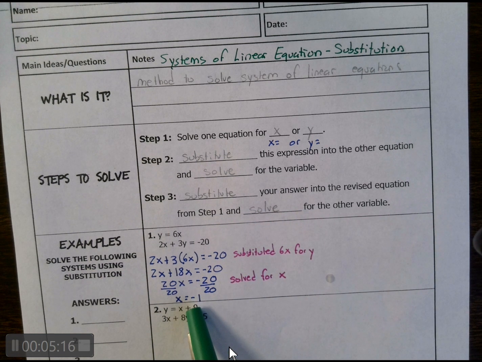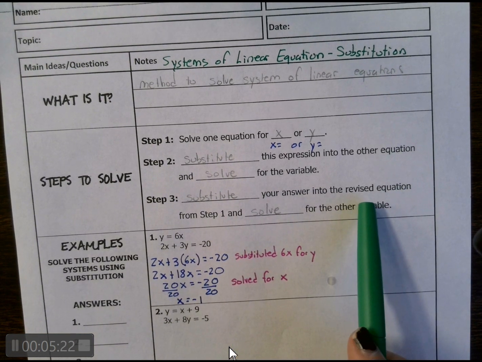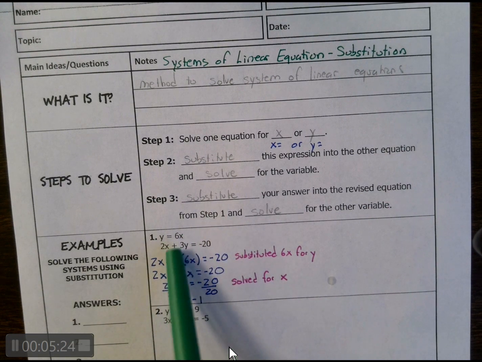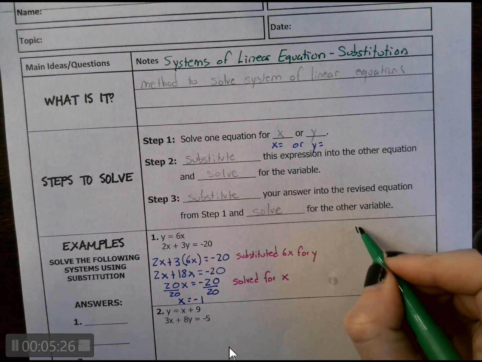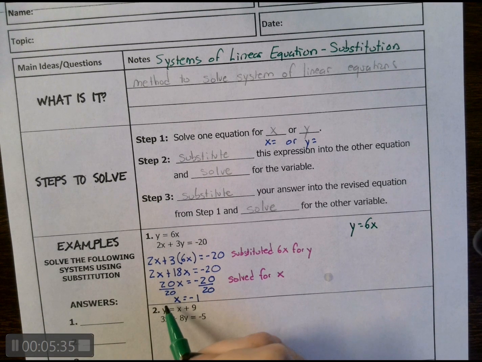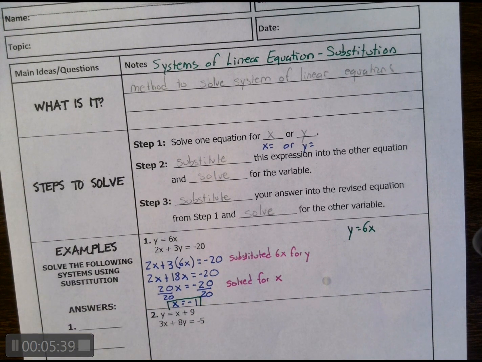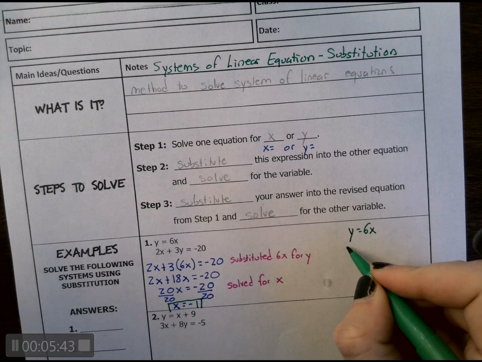So since we already solved for x, this time we're going to solve for y. Okay, so it says to use our revised equation from step 1. This is the y equals 6x. Okay, then we want to substitute our answer. Our answer was this x equals -1.